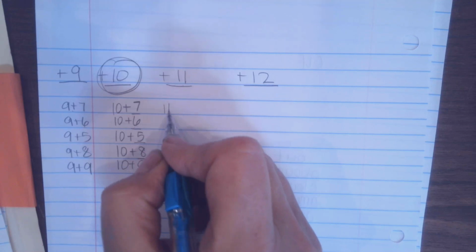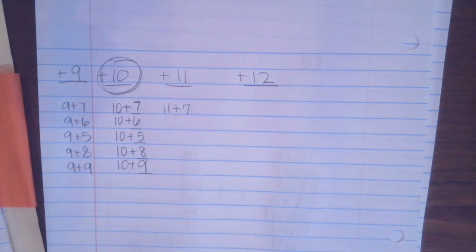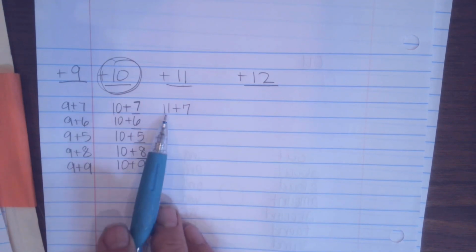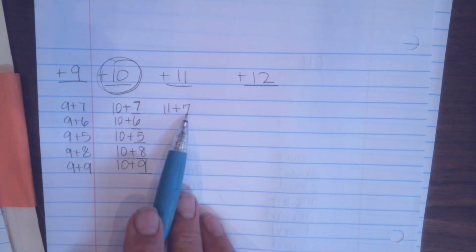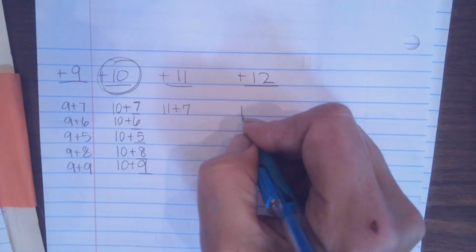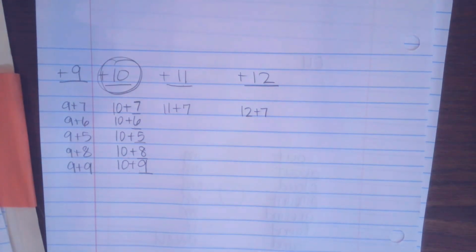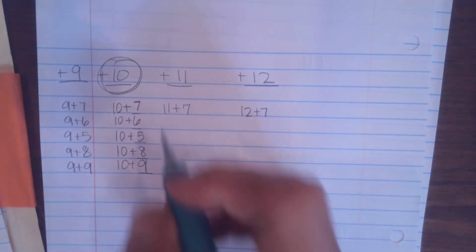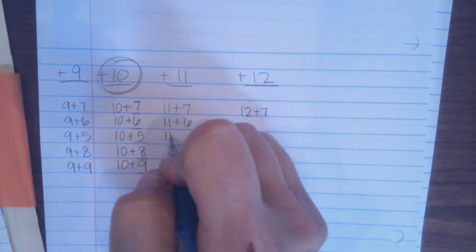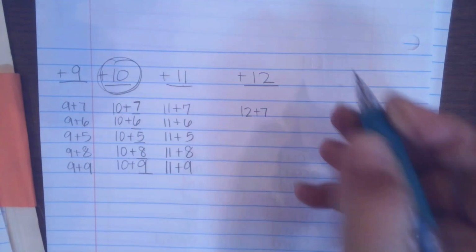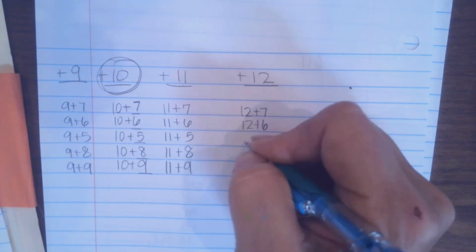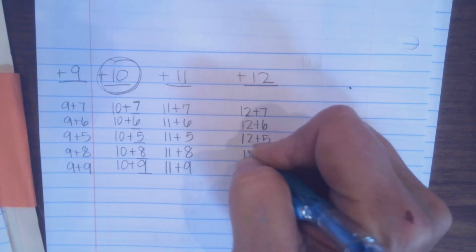We can come over here and say, if that's true, then 1 more than 10 is 11. So if 10 plus 7 is 17, 11 plus 7 is 1 more than that. And 12 plus 7 is 2 more than that. So we can use these math facts to really help us by using our 10 strategy. And that helps us a lot. So let me write all of these out and then we can go over them. And then mom or dad can pause the video and you can tell them all about the answers to these.